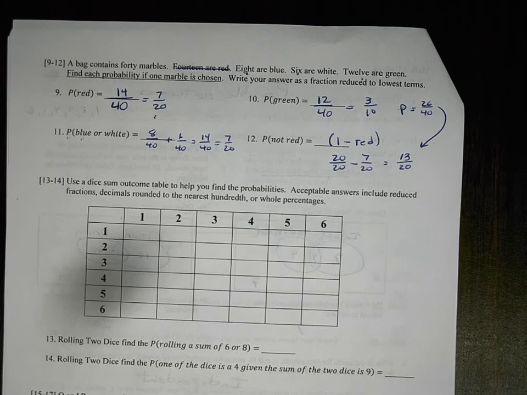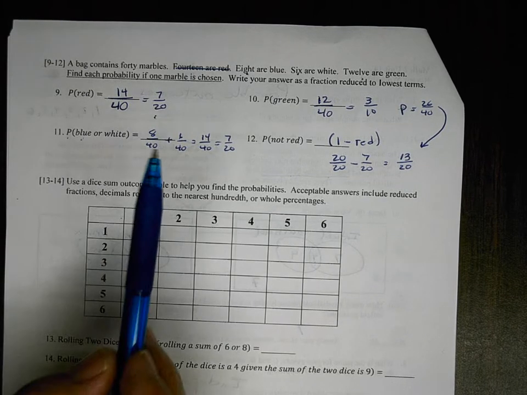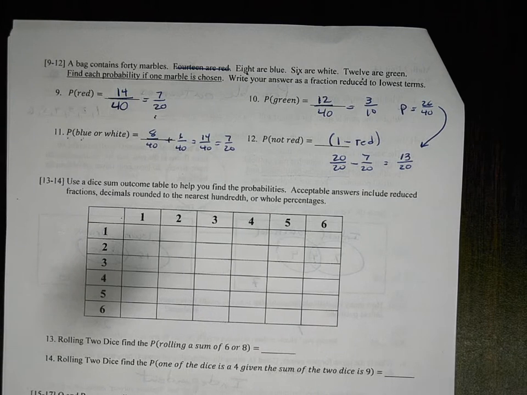Okay. Can you do an and? Well, okay, what is the probability of picking a red and blue marble? 0, because those things are mutually exclusive. You can't pick a red and blue marble.